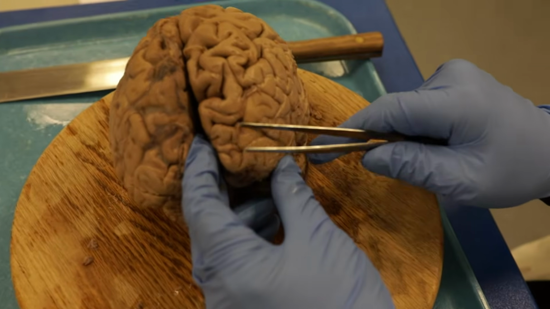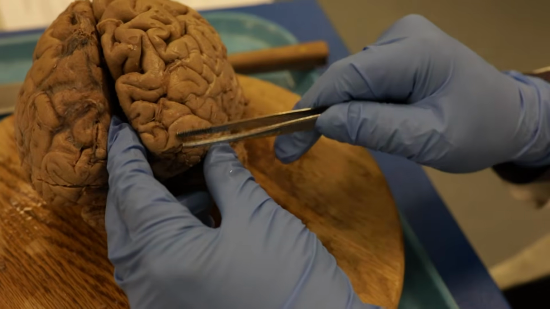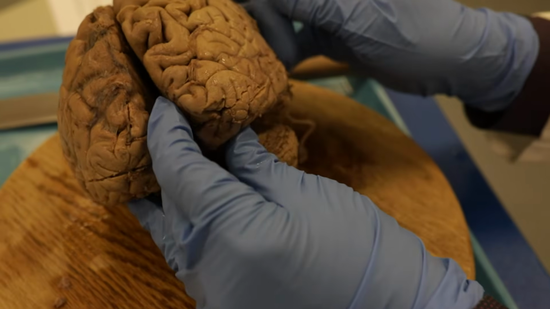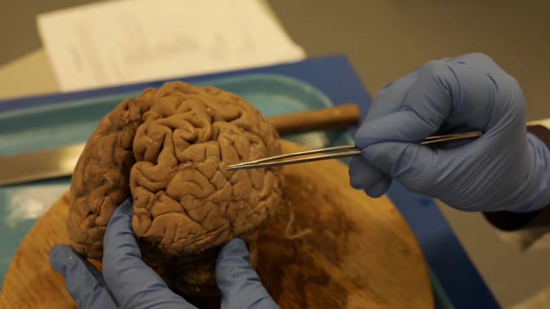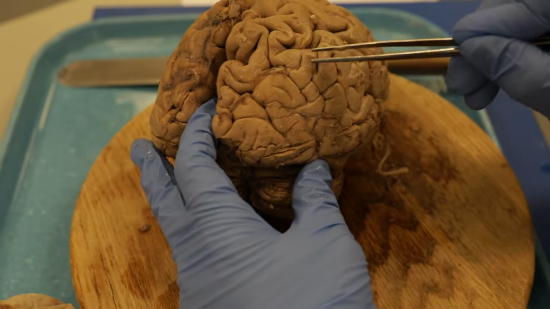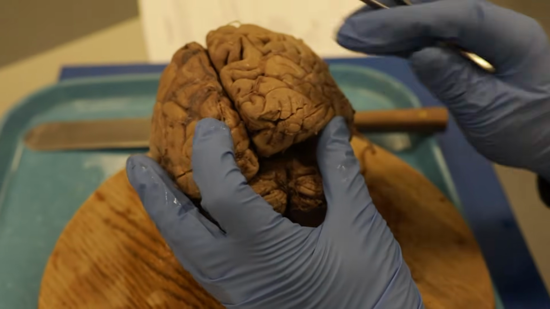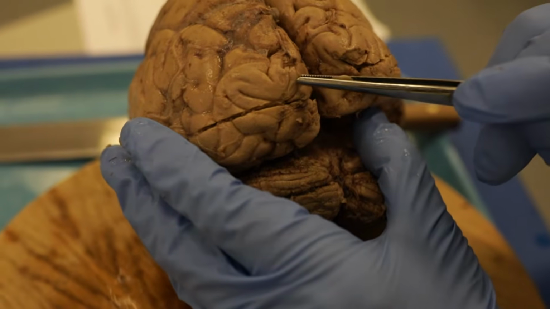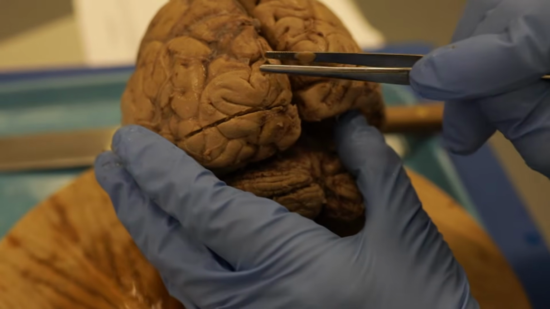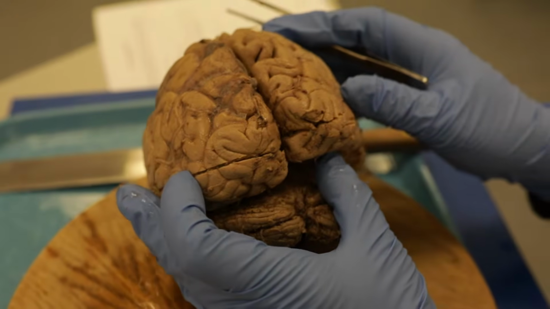It's much larger when we do a sagittal section, but on the lateral surface there just isn't that much of the occipital lobe. I think you might be able to appreciate that the gyri are much larger here for the parietal and frontal lobe. As we get back into the occipital lobe, maybe better to appreciate over here, they're just quite a bit smaller. So that's another distinctive feature of the occipital lobe.